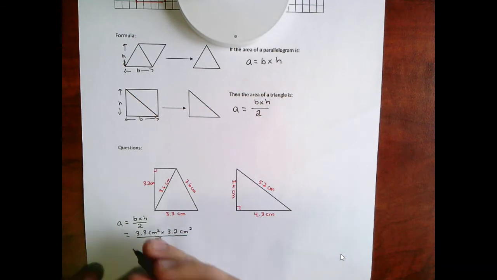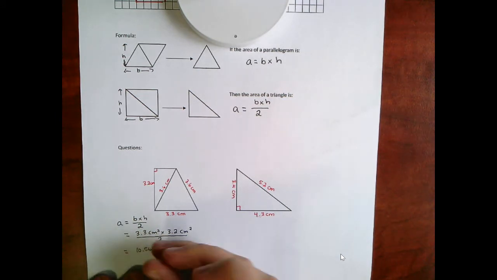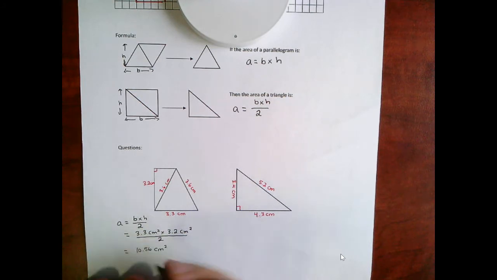Now, when you do your calculation, you'll get that those two multiplied together gives us a value of 10.56 centimeters squared. But we still have to divide that by 2. And that gives us a final area of 5.28 centimeters squared.